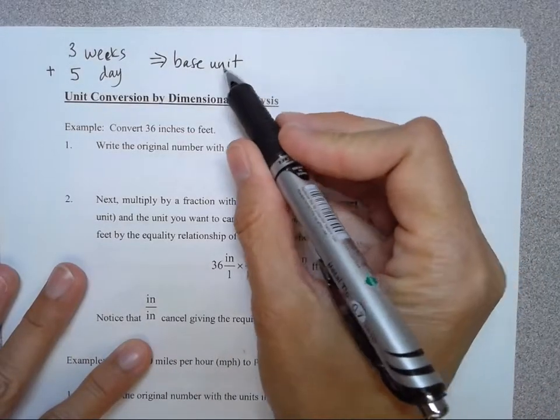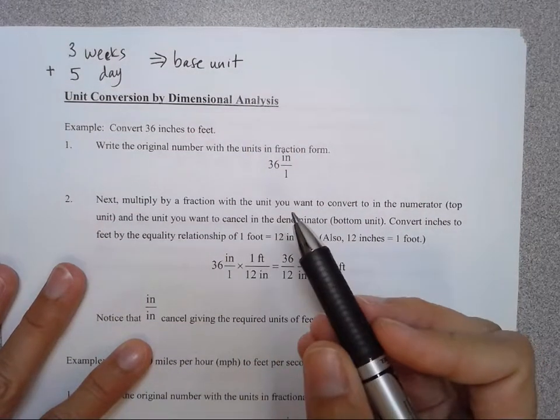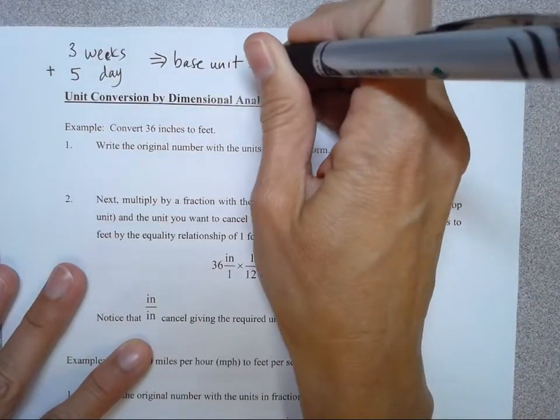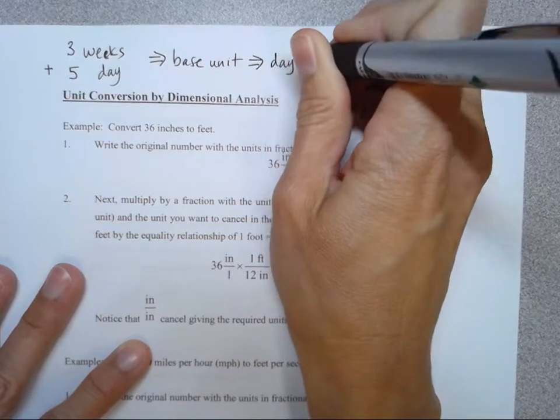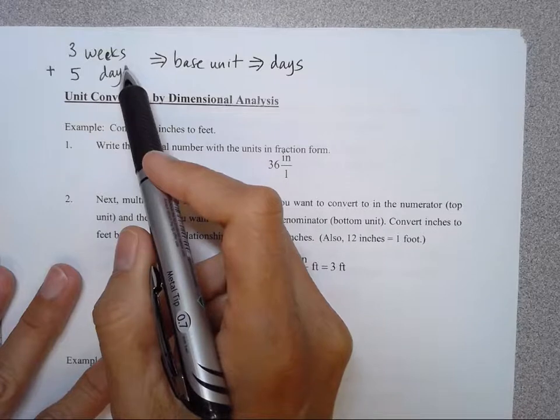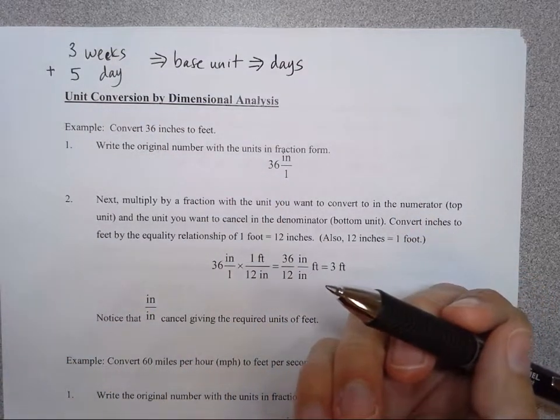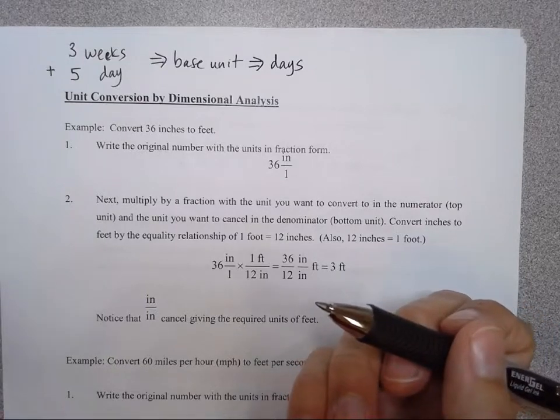We talked about wanting to figure out what base unit we wanted to convert something to, and what we used last time was days. So instead of having 3 weeks, we wanted to figure out how many days that was. And we all could agree that there were 7 days in a week.